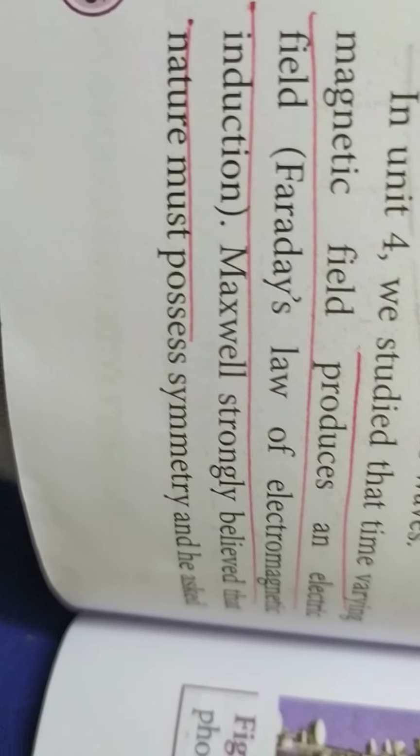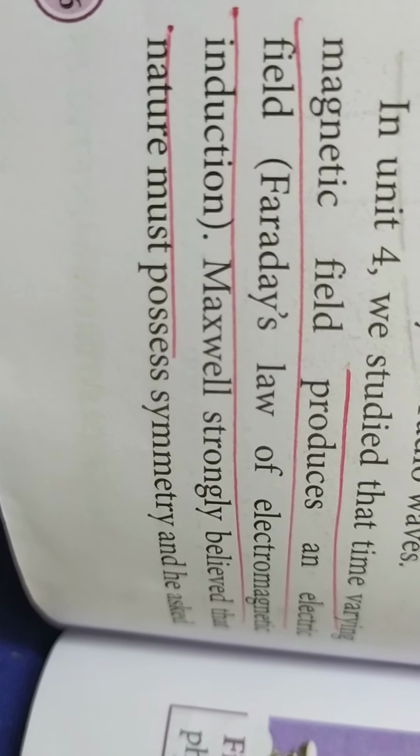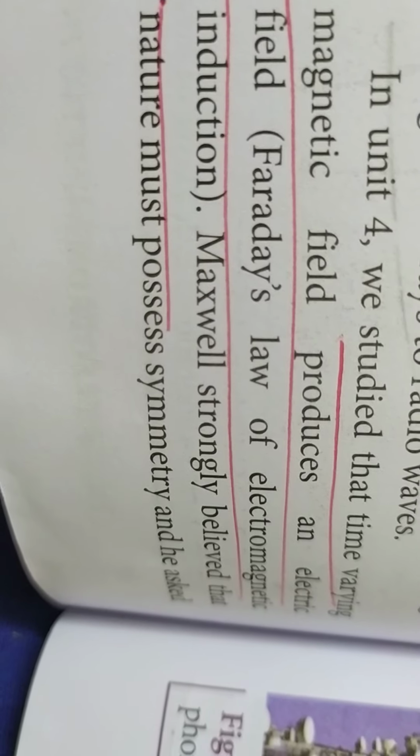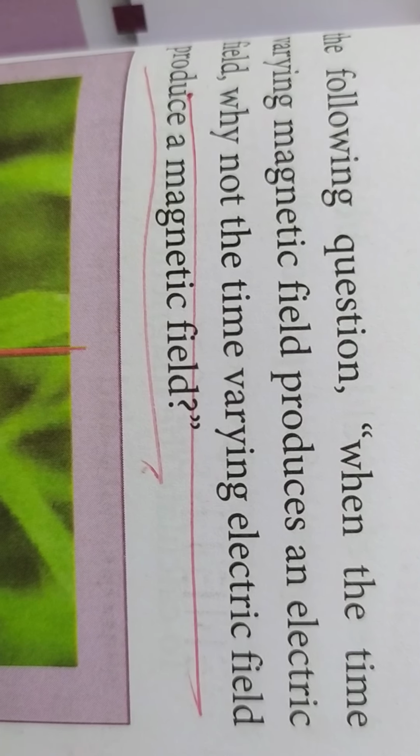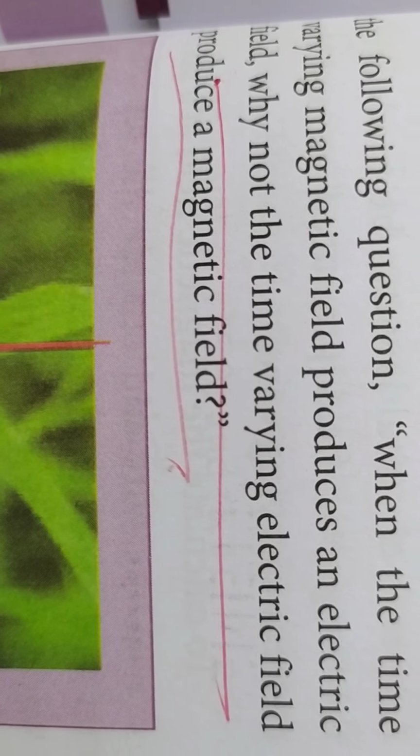Maxwell, the scientist who believed in symmetry, raised a question: when the time varying magnetic field produces an electric field, why does the time varying electric field not produce a magnetic field? That is a very important question, and this question gave a way to find out the electromagnetic spectrum.